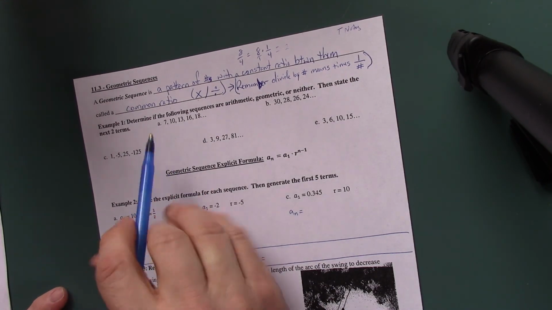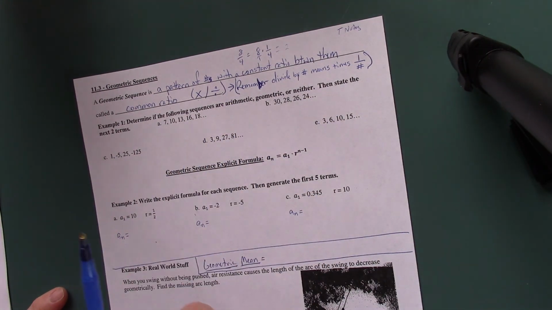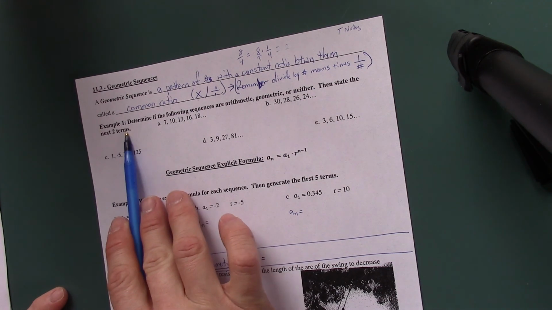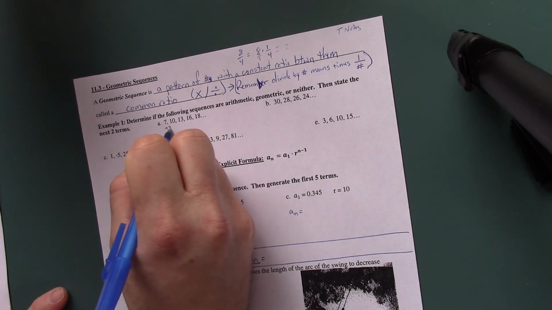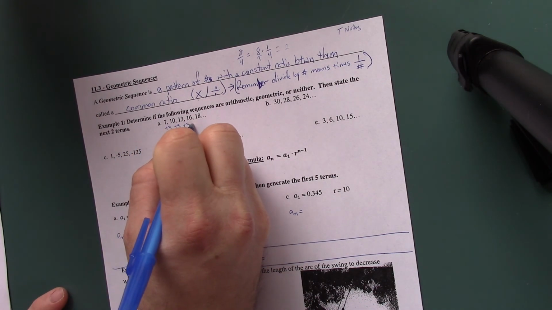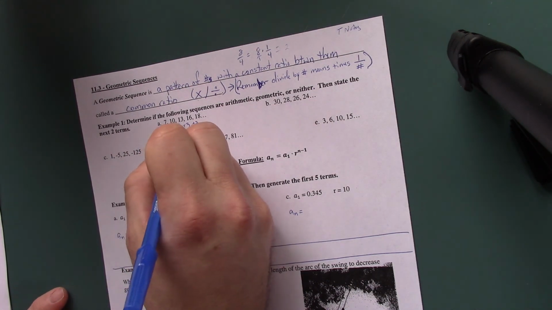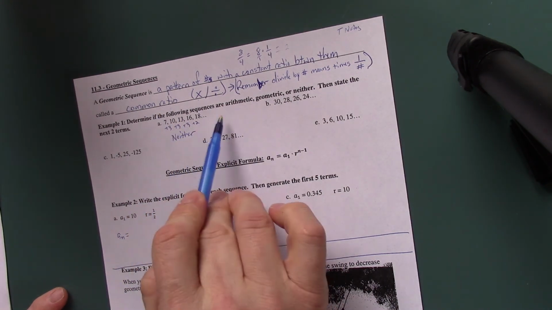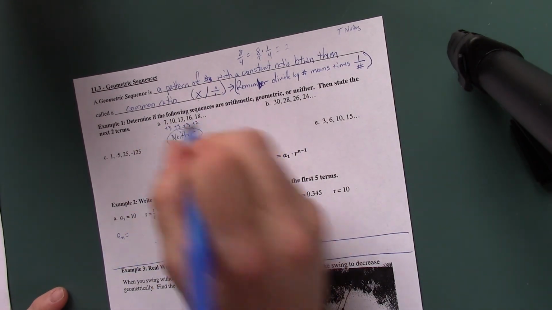So for instance, determine if the following sequences are arithmetic, geometric, or neither. This is kind of what your quiz will look like on Friday. It will have specific questions like this, and then you need to state the next two terms. On the quiz, I will give you ones that work, but sometimes it doesn't always work. Like this is plus 3, plus 3, plus 3, plus 2. Oh, so that's a neither. And I can't even tell what the next two terms are because there's no common terms here, right? So this is just a neither.